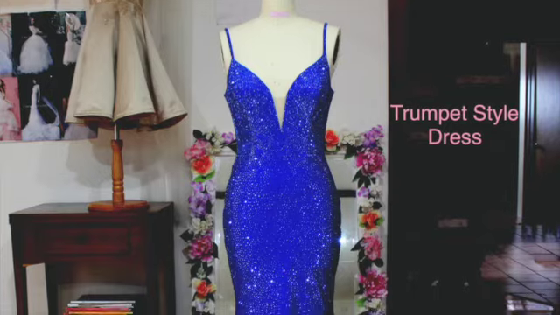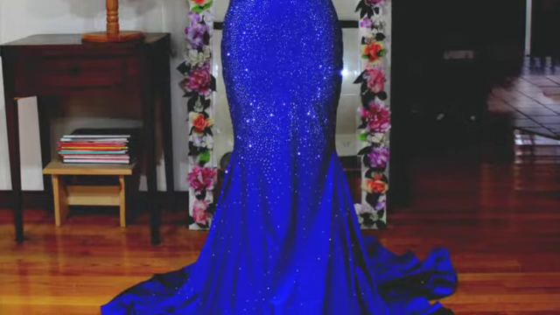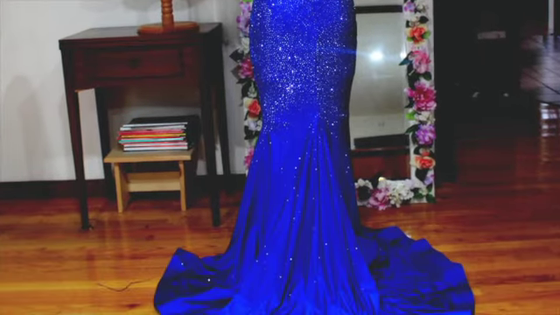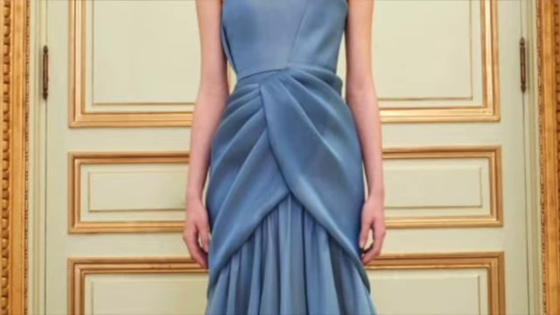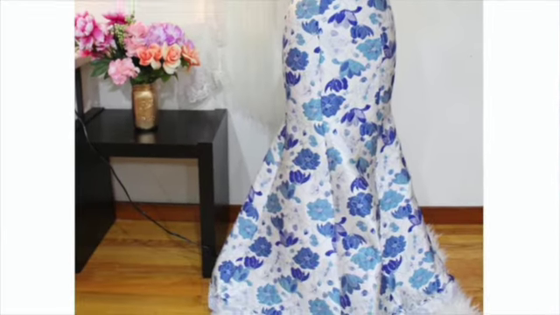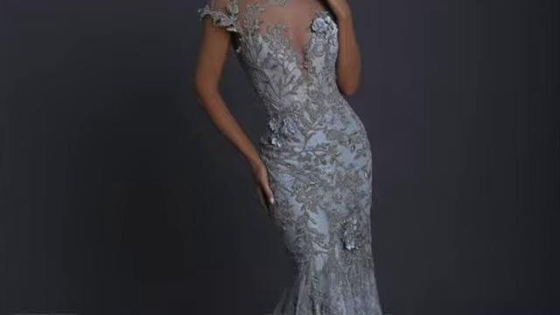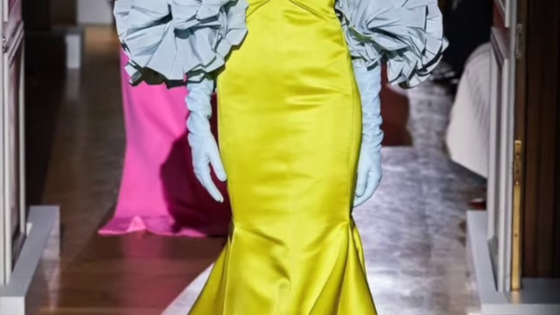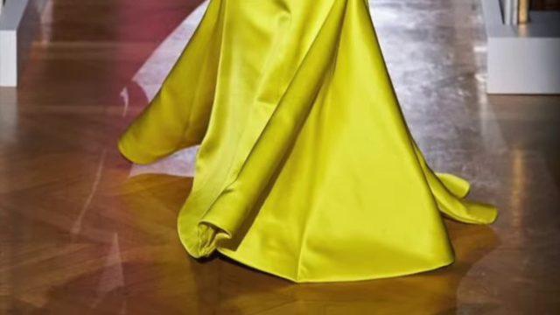The fourth silhouette is the trumpet. Sometimes it gets confused with the mermaid, but those are 2 actual different types of silhouettes. A trumpet dress comes down to, I would say, just about the thigh, and then it goes out. And it's not as tight as a mermaid style dress. So if you're talking about a trumpet dress, it is very close fitting to about the lower thigh, and then it comes out and it's full. So that's a trumpet style dress.